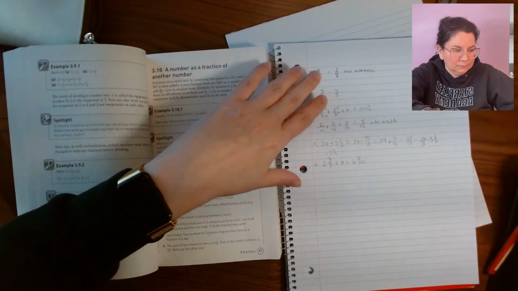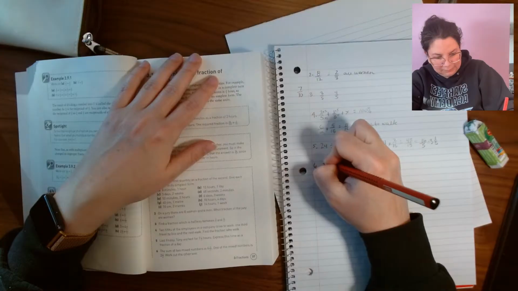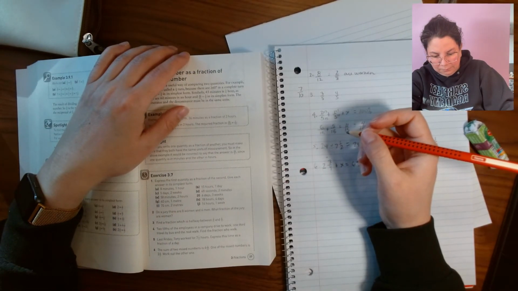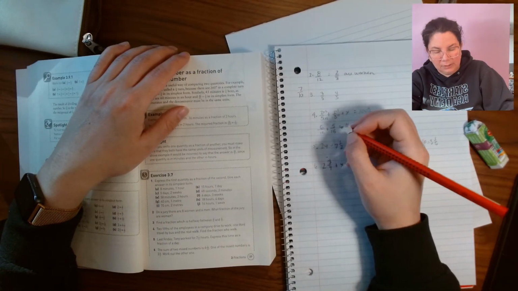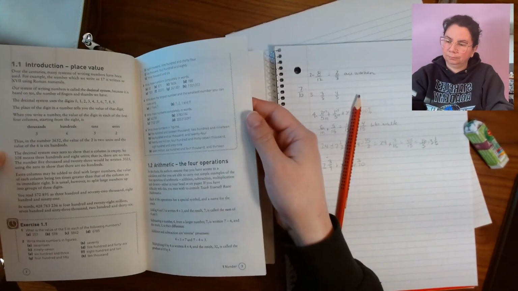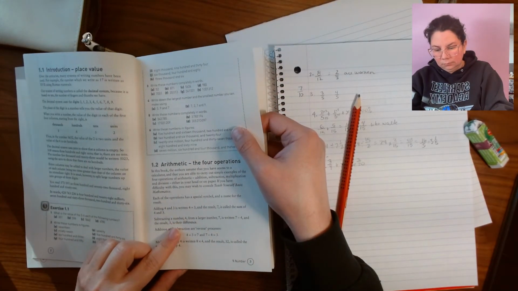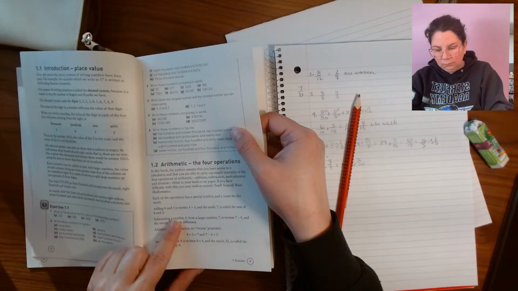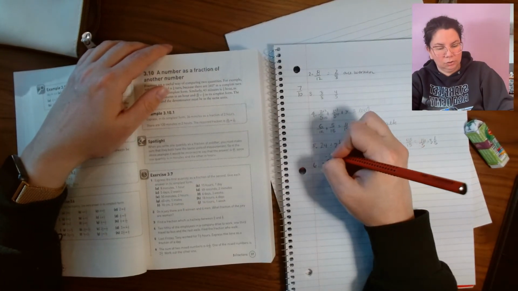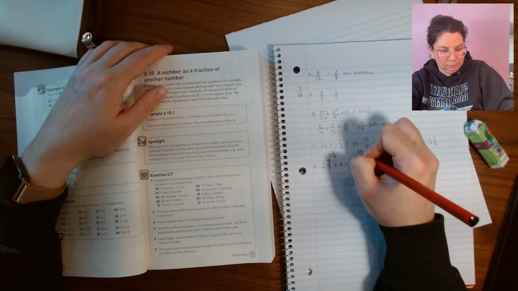No, minus. Because sum is plus, addition, right? Yes. So minus 2 and 3/4.